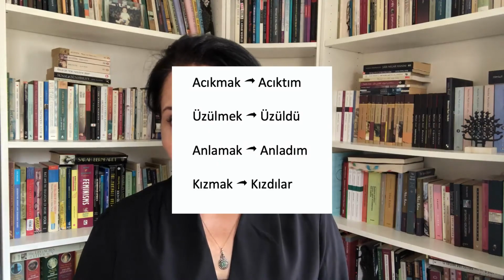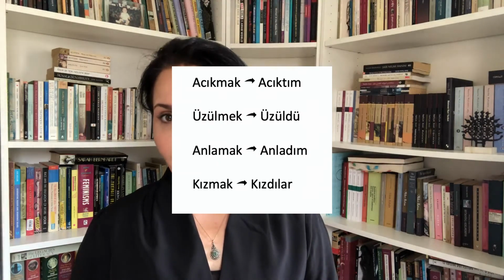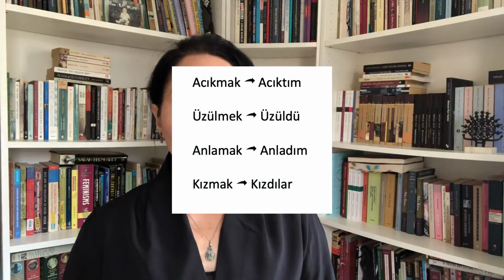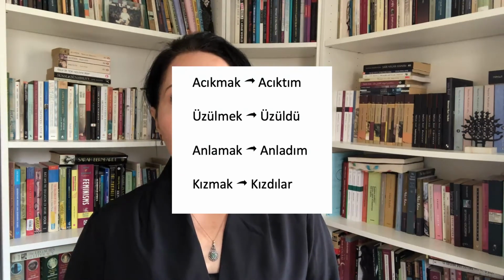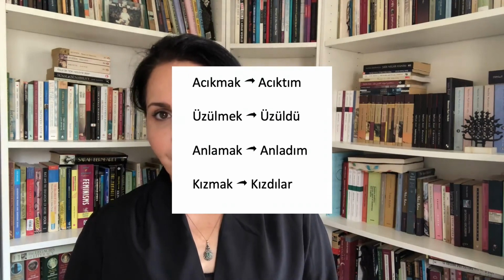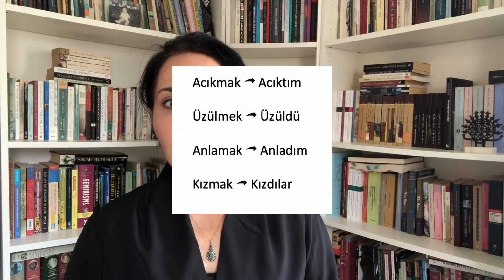These states are expressed in past tense in Turkish. Let me give you an example. For instance, acıkmak means to be hungry. So in English you say I'm hungry. In Turkish you say acıktım. So you say it in past tense.